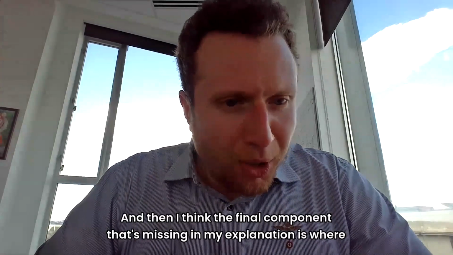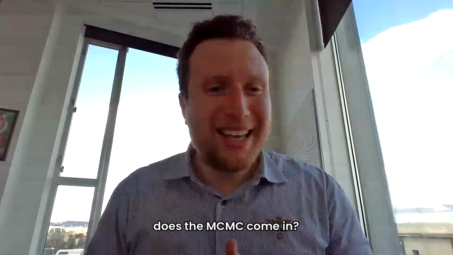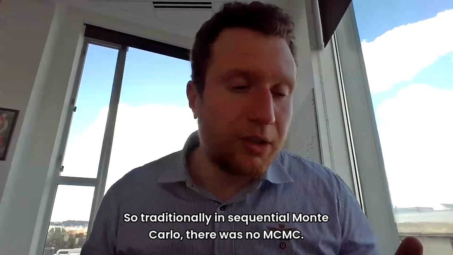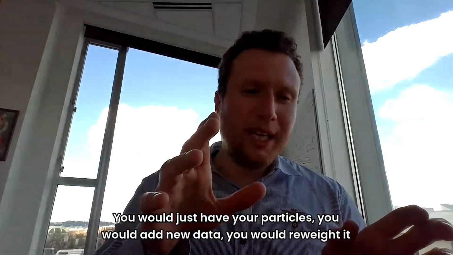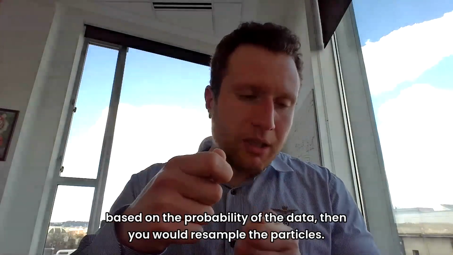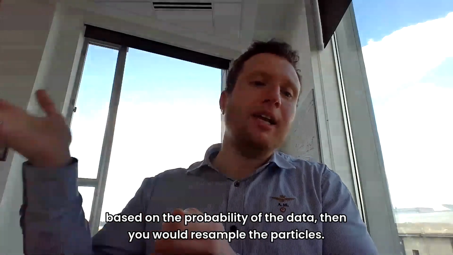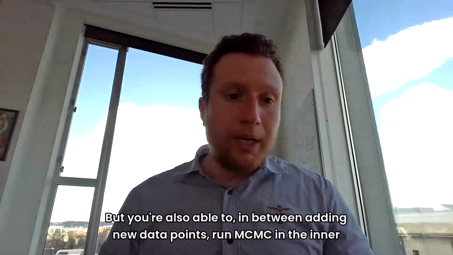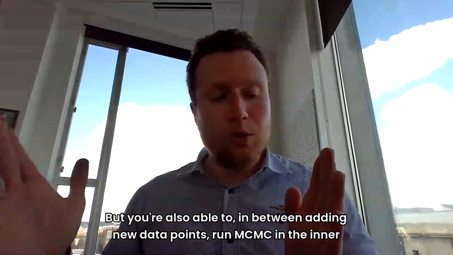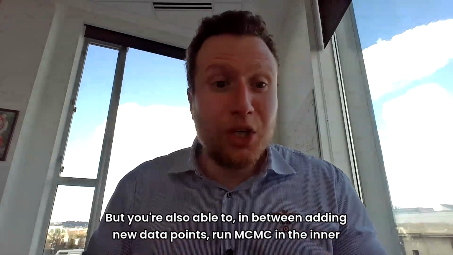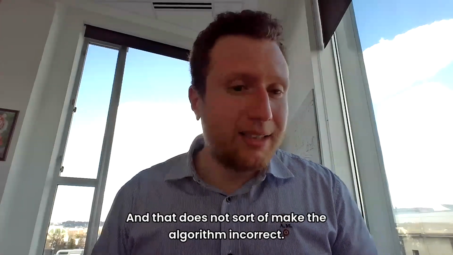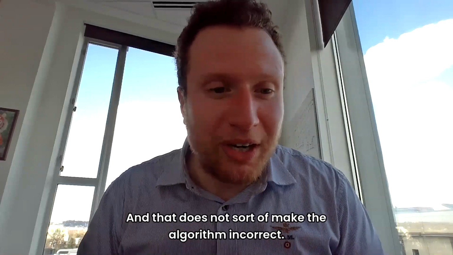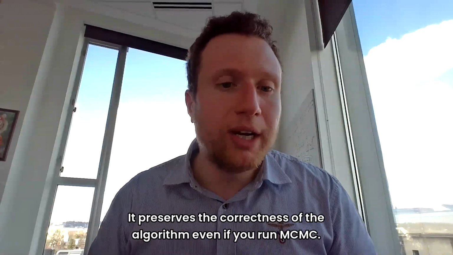And then I think the final component that's missing in my explanation is, where does the MCMC come in? So traditionally in sequential Monte Carlo, there was no MCMC. You would just have your particles, you would add new data, you would reweight based on the probability of the data, then you would resample the particles. Then I'm going to add some next batch of data, resample, reweight, etc. But you're also able to, in between adding new data points, run MCMC in the inner loop of sequential Monte Carlo. And that does not make the algorithm incorrect. It preserves the correctness of the algorithm even if you run MCMC.